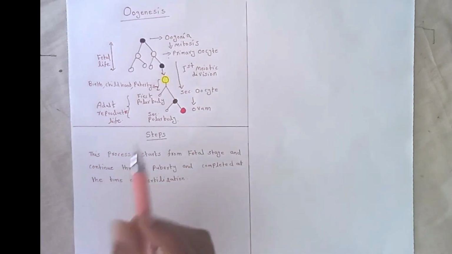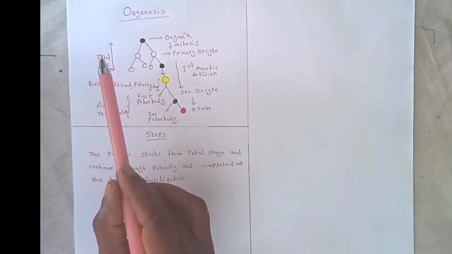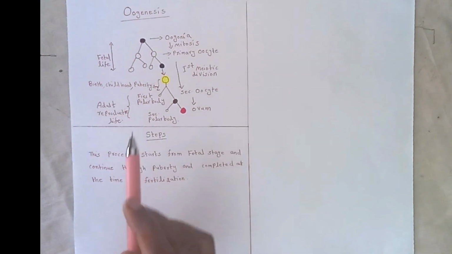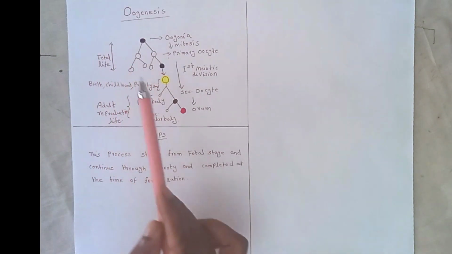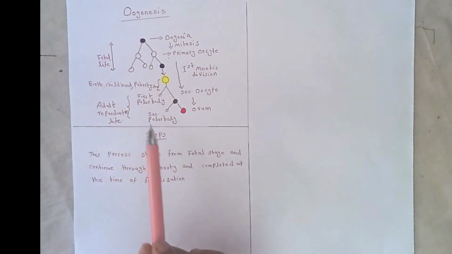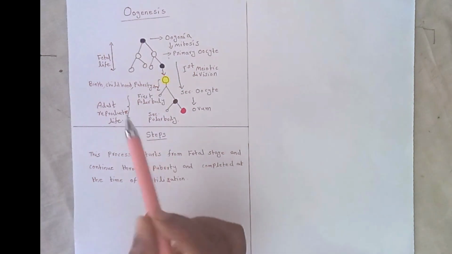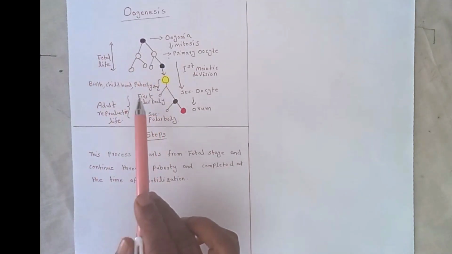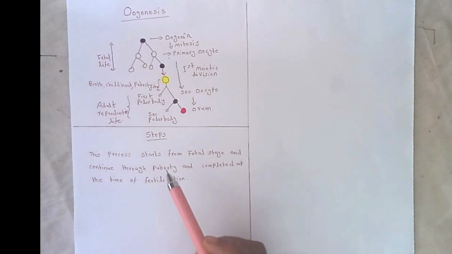Now we discussed about oogenesis. Oogenesis, also known as female gametogenesis. This process starts from fetal stage and continues through puberty and then completes at the time of fertilization. It is an elaborate process. Now we can show what the steps are. This is the flow chart of oogenesis. It starts from fetal stage and completes at the time of fertilization.